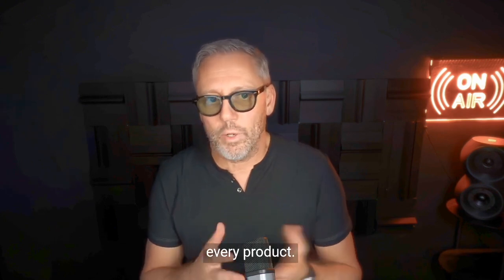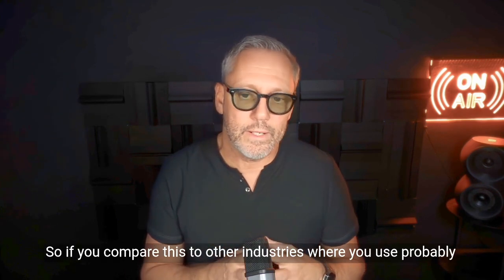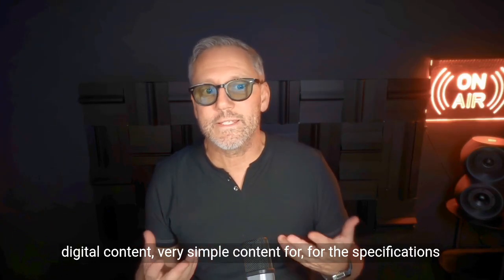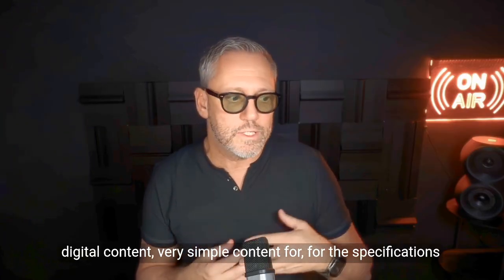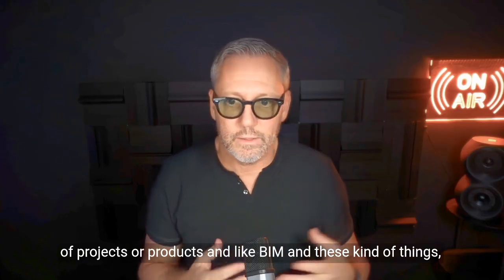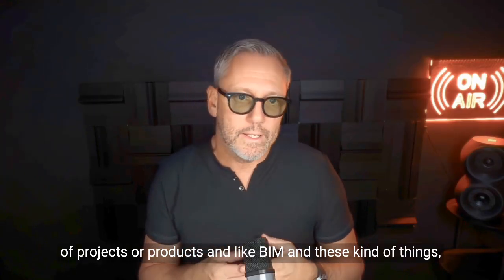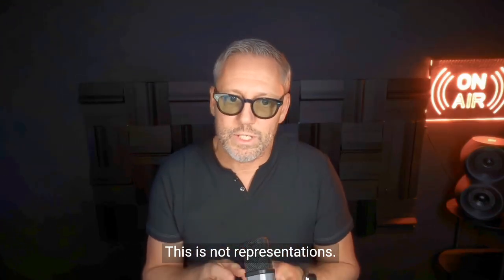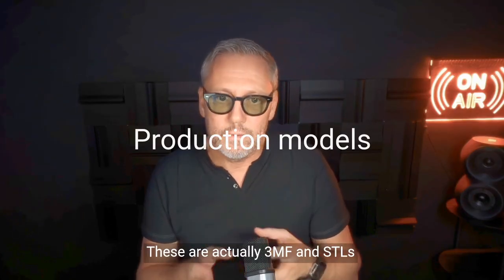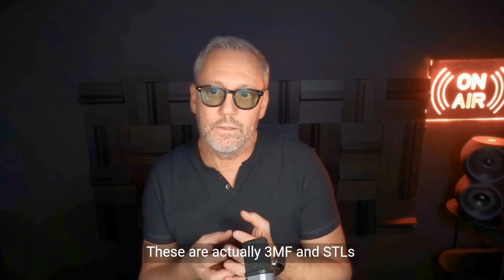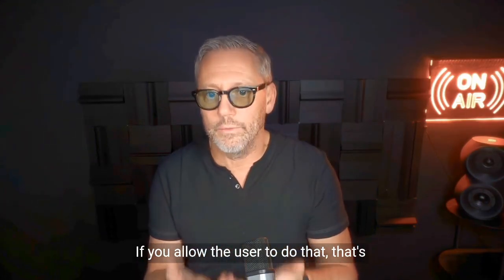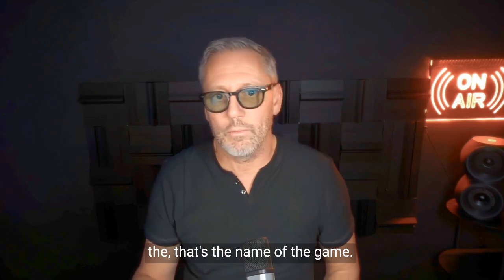But if you compare this to other industries where you probably use digital content, very simple content for the specifications of projects or products, like BIM and these kinds of things, those are only a representation in a CAD system, which we don't have here. This is not representations. This is production models. These are actually 3MF and STLs where you can reproduce the things if you allow the user to do that. That's the name of the game.